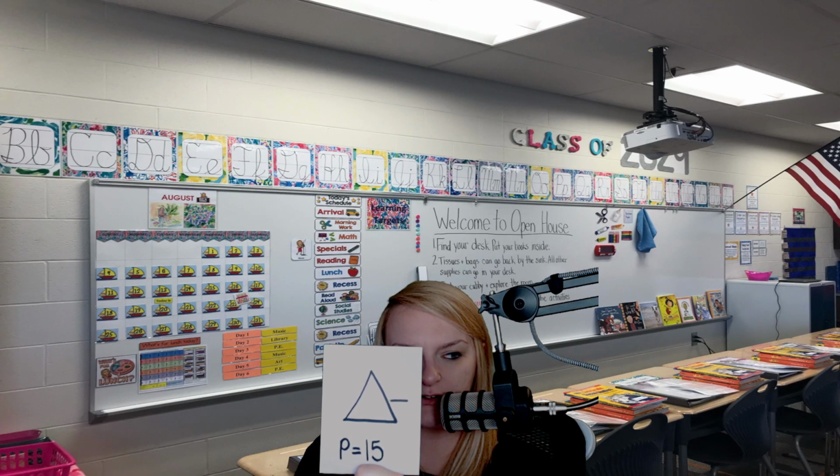I'm going to give you a minute to try to draw this triangle and see if you can label the sides with the right number. All the sides are going to have the same number because this is an equilateral triangle. All the sides are the same length. Okay. You need a little more time, go ahead and pause.